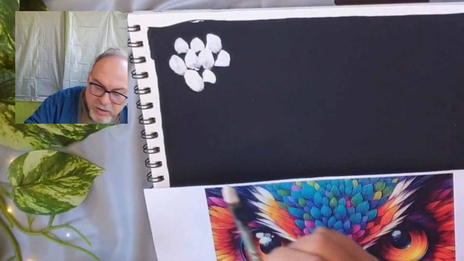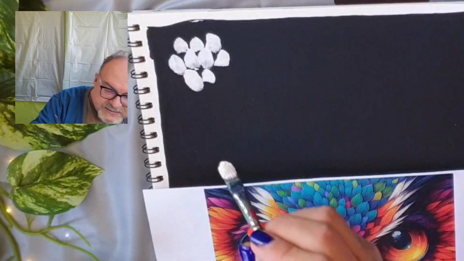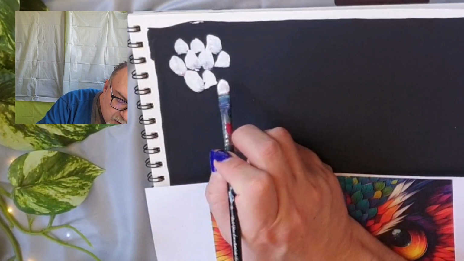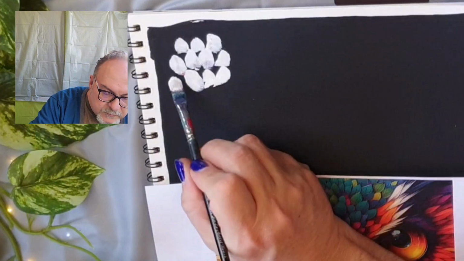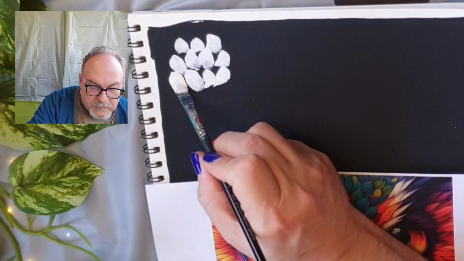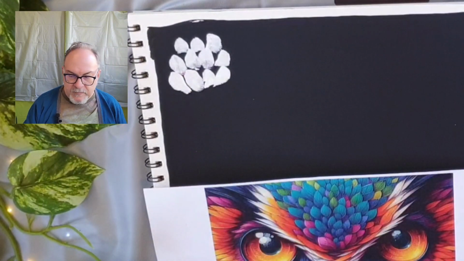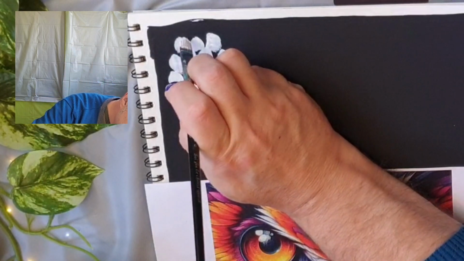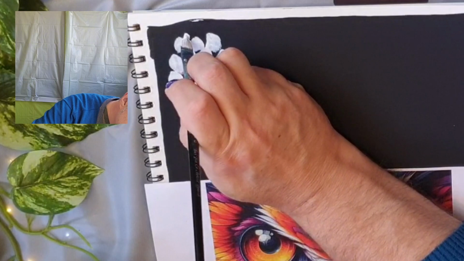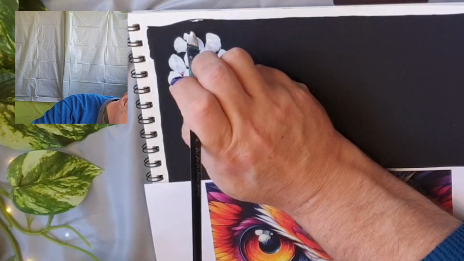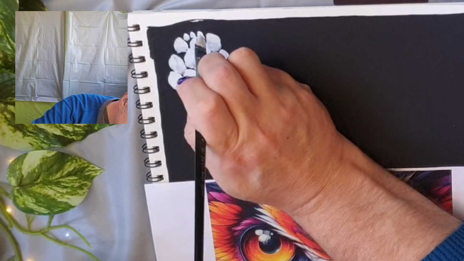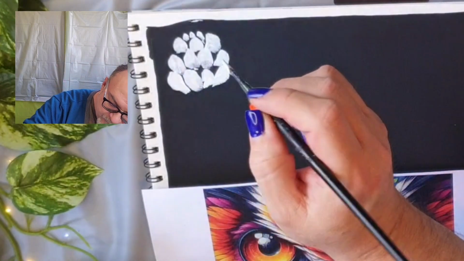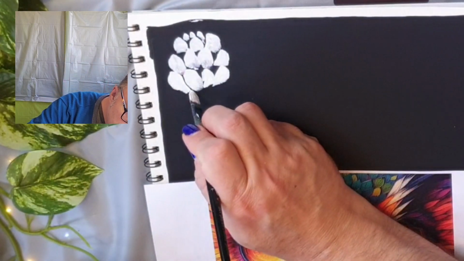Okay, so really just practice placing your brush, making those marks, and obviously the smaller feathers you will need a little bit of a smaller brush. You can also just use the toe, the very toe of your brush, to make smaller marks. Especially like going forward.